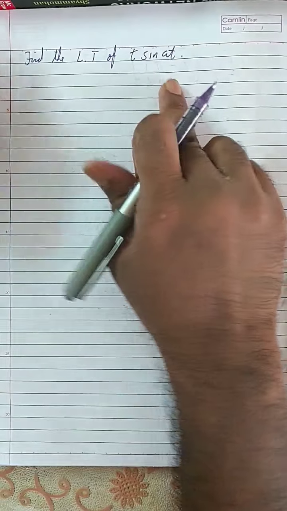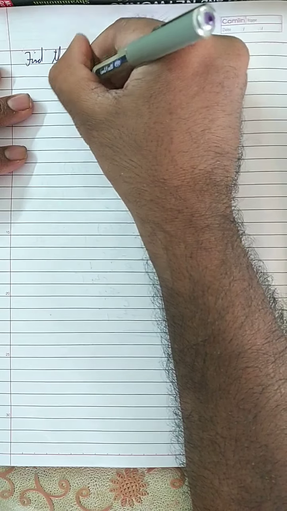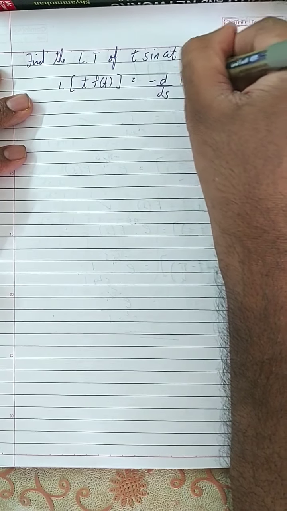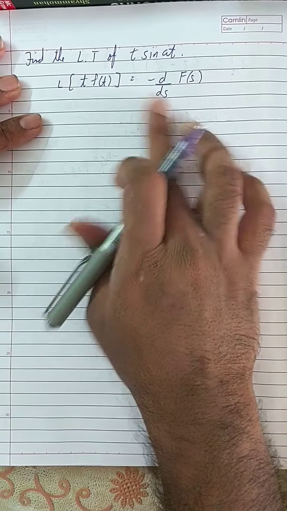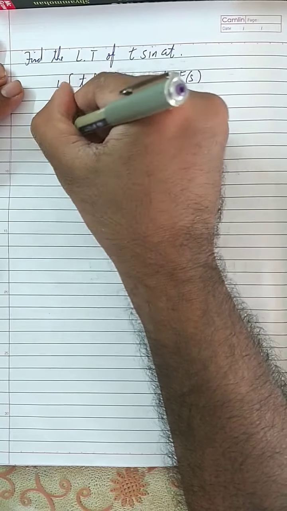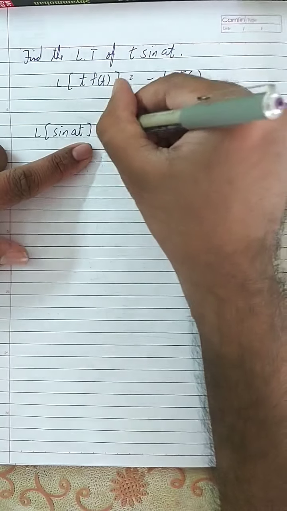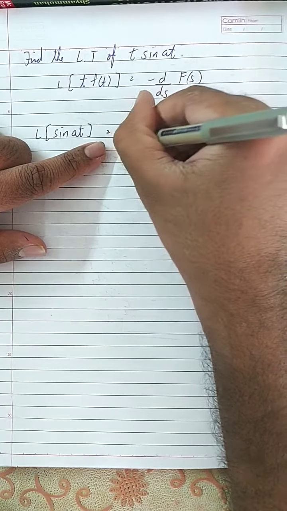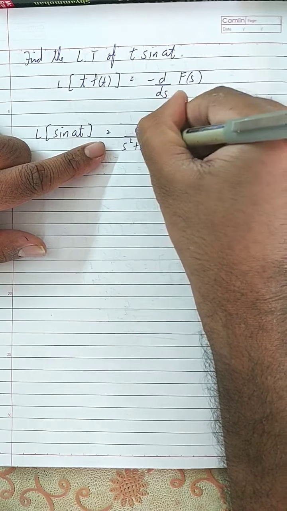How do you do this question? To find the Laplace transform of t sine at, we know that the Laplace transform of t f of t is equal to minus of d by ds of f of s. Here f of t is sine at. The Laplace transform of sine at, we already know, is a by s square plus a square.